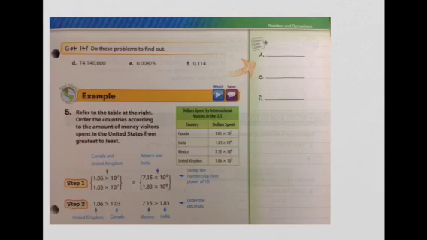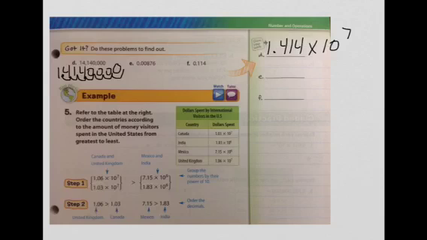So we're going to go ahead and write our number 1414000, and we're going to go ahead and put our decimal in. So we know our decimal is 1.414, and now we need to figure out what our exponent's going to be. So now we're going to count 1, 2, 3, 4, 5, 6, 7, and we want 7 to the right.